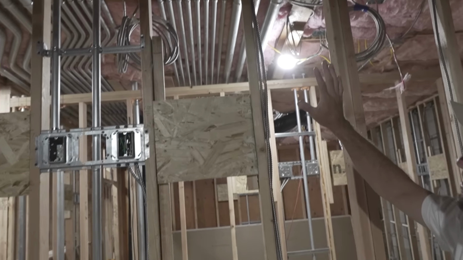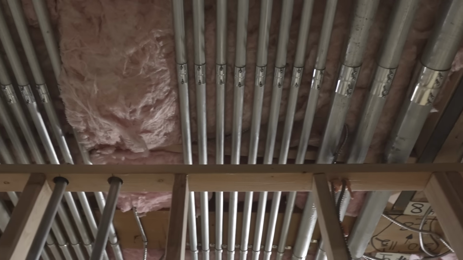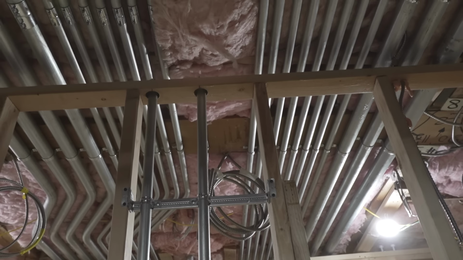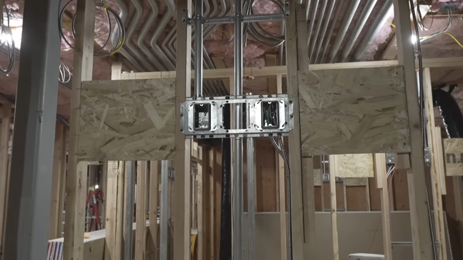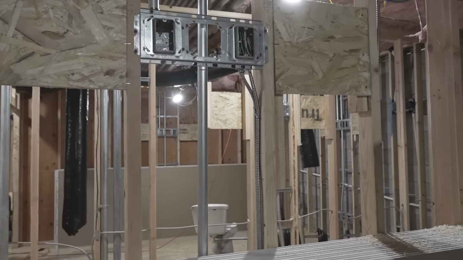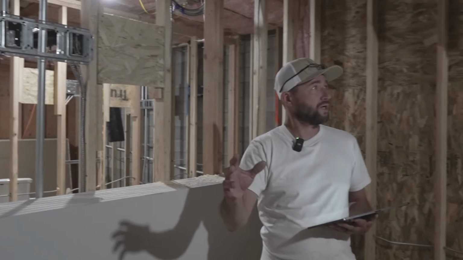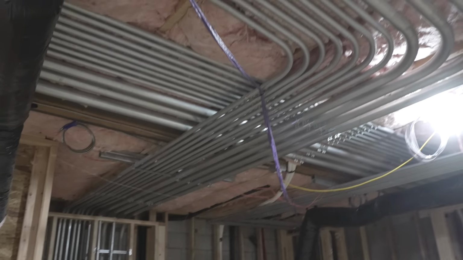So just kind of go slow through here. Let me see what you're, probably back out a little bit. Yeah, there you go. All right. Just kind of get a glimpse of the whole ceiling again here. I wonder, can you hold that?